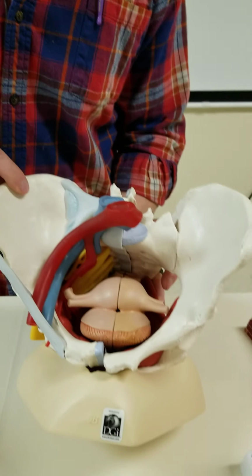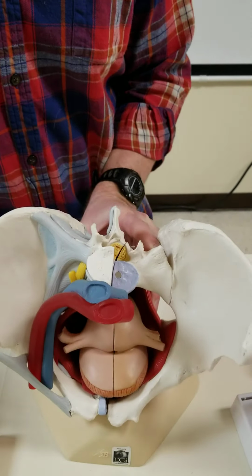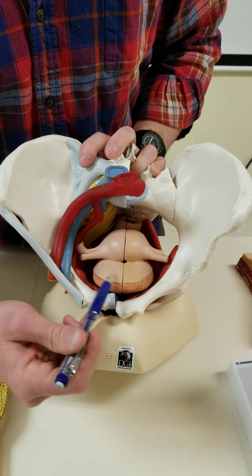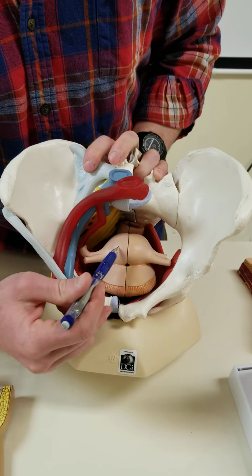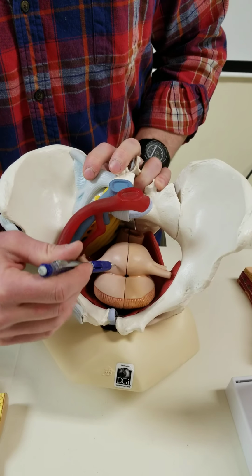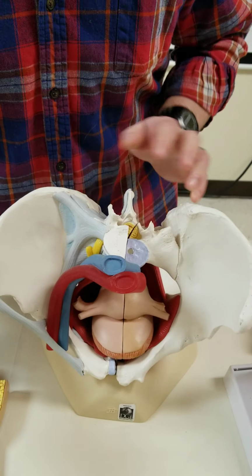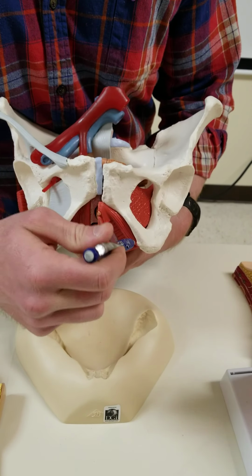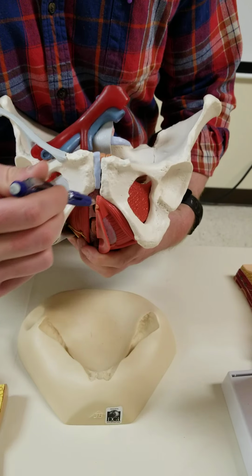Okay, this is going to be an overview of female reproductive for lab 14. So start off, we've got a pelvis, and inside the pelvis, we've got down here would be the bladder, and then sitting on top of that would be the uterus. So pull this guy out of here. You guys remember the wider subpubic angle for the female?